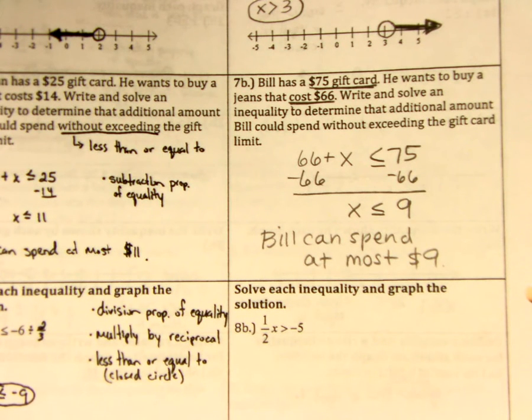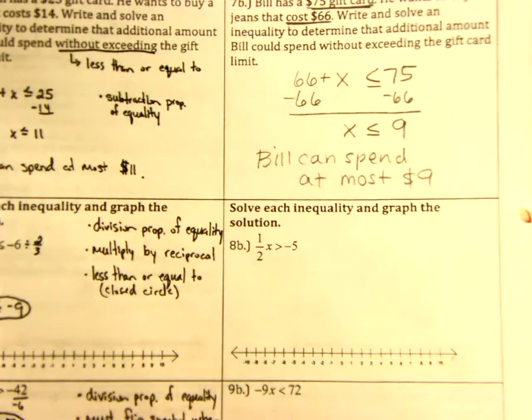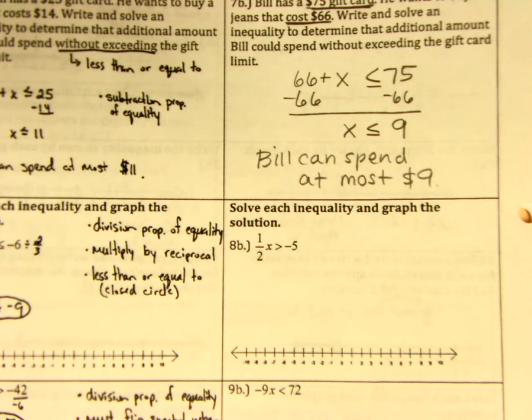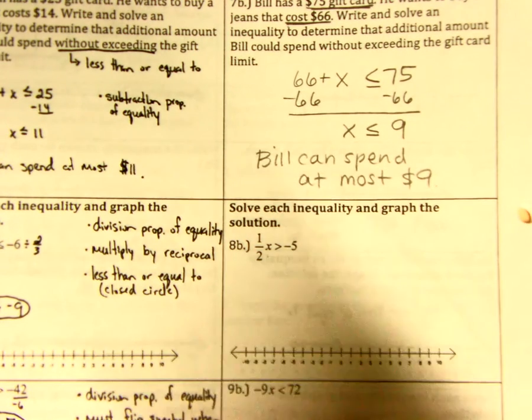All right. Number 8 is now we're moving to 2 steps. All right, we're gonna get back to answering 8b right now. 8b is a one-step inequality. It has to deal with multiplication or division, and you're gonna notice that there's a fraction next to our variable.